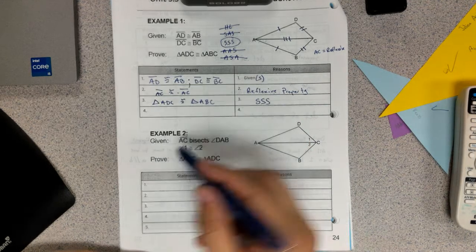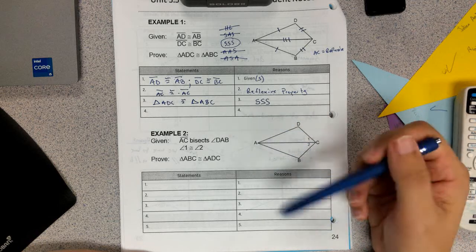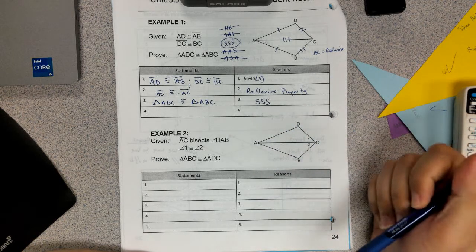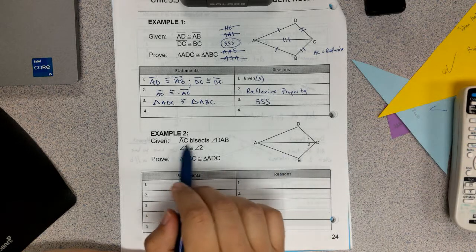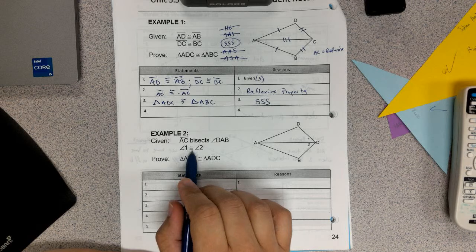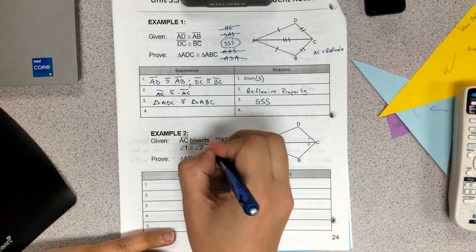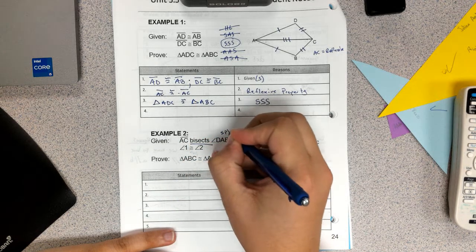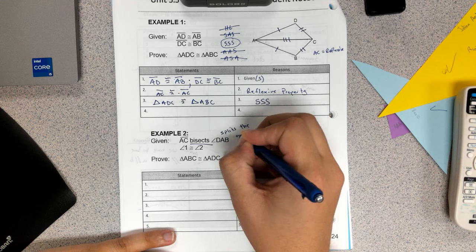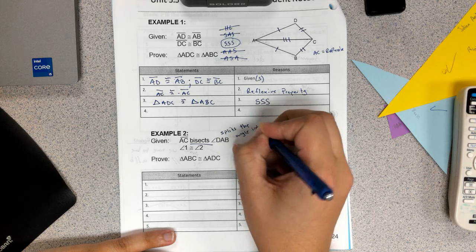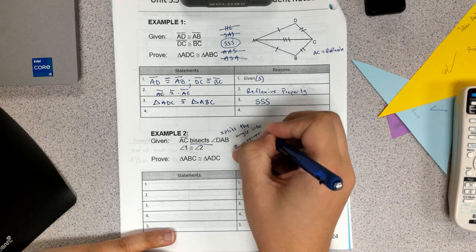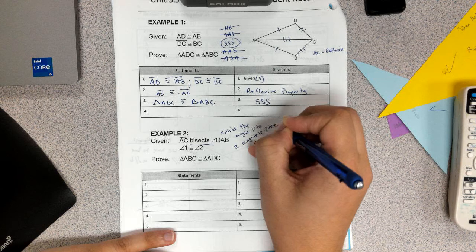Example 2. Once again, I'm going to read all my givens in my proofs so I know what I'm doing, and then I'm going to label the picture and then fill in the proof. So AC bisects angle DAB. So that angle 1 is congruent to angle 2. Remember, a bisector splits, in this case, the angle into two congruent pieces.